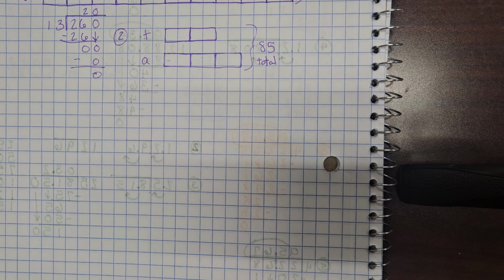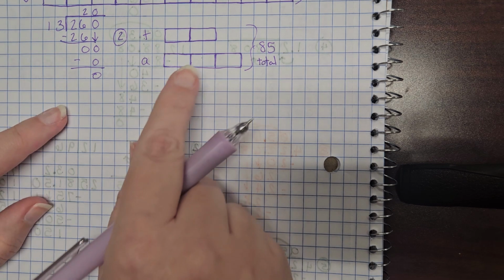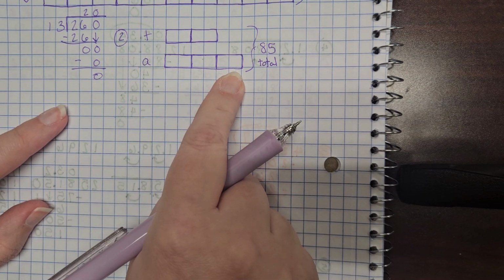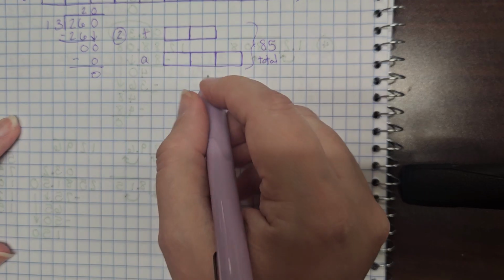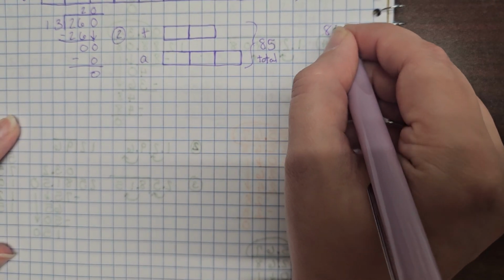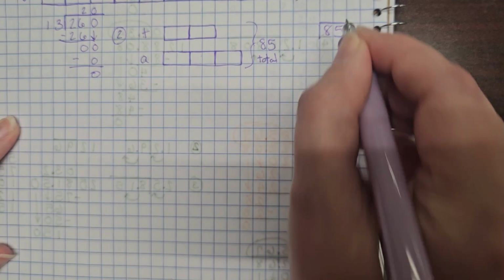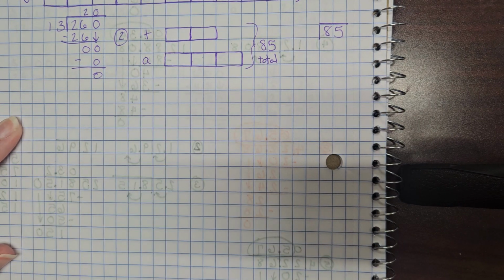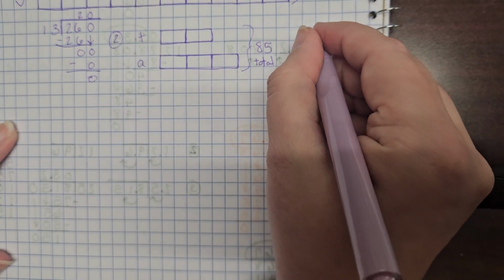So, just like we saw in number 1, we can figure out how much each box is worth by taking the total number of people that voted, 85, and dividing that by how many boxes there are, which is 5.